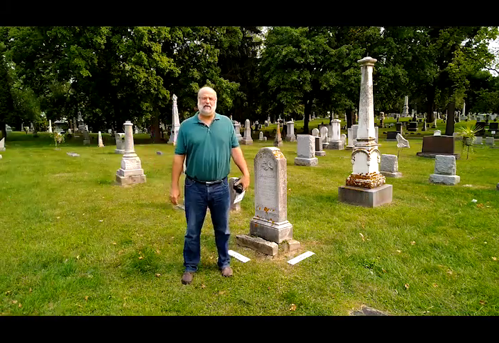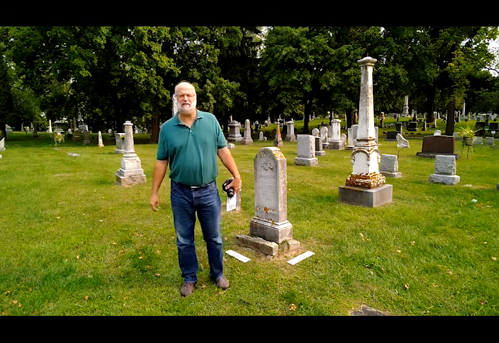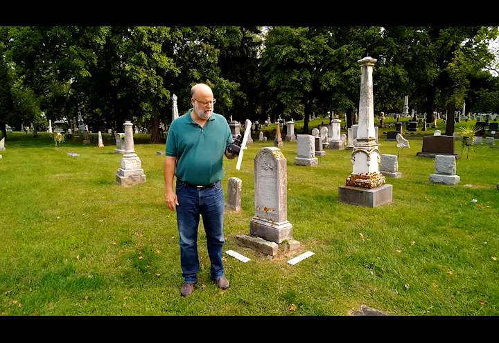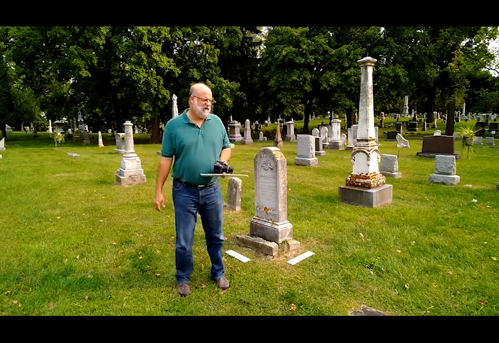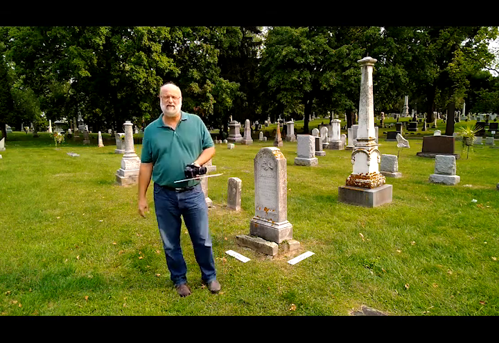Good morning, and welcome to the Oak Grove Cemetery here in La Crosse, Wisconsin. This morning, I'm going to demonstrate to you the process for taking your photographs for creating a 3D model of a grave monument like the one we see here.